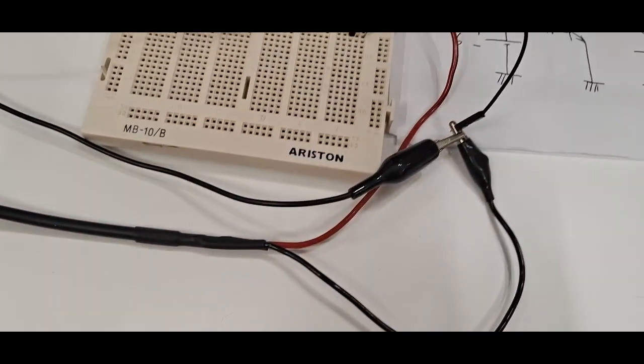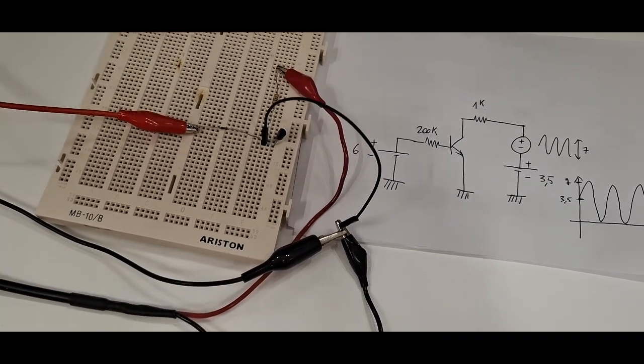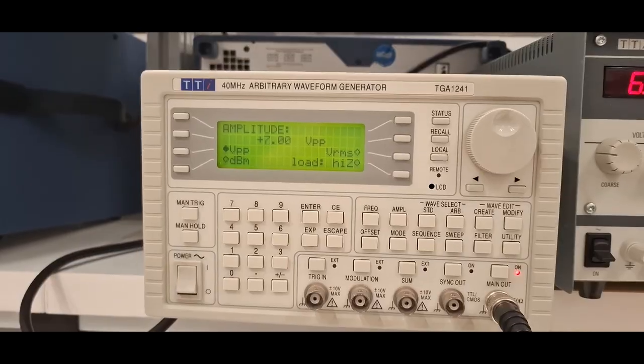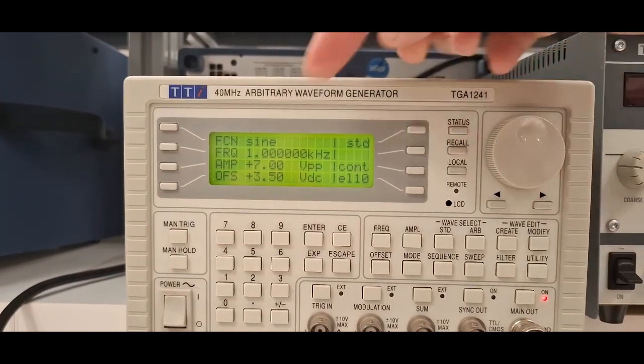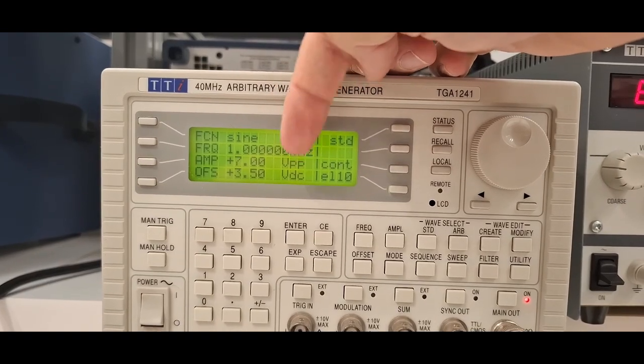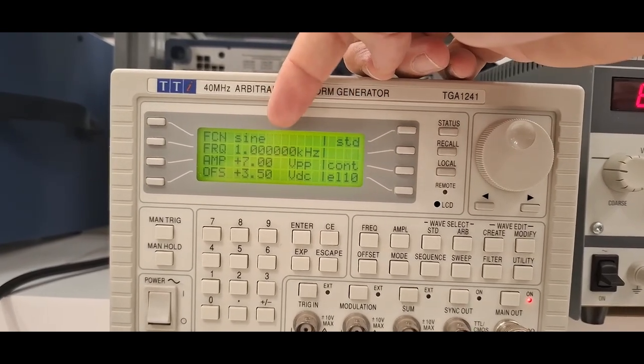And on the collector side we have this red and black cable which comes from this function generator, in which we have 3.5 offset, 7 volt peak to peak, and 1 kilohertz sine.